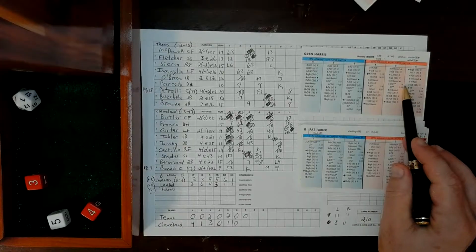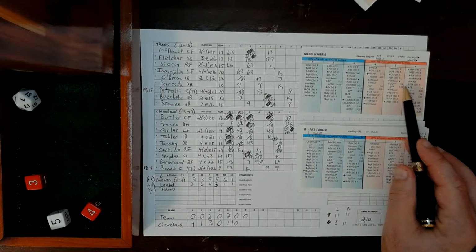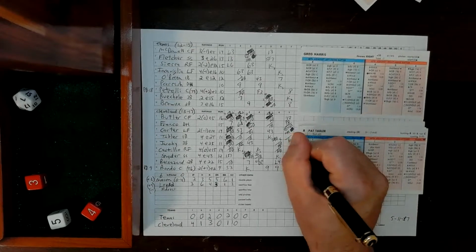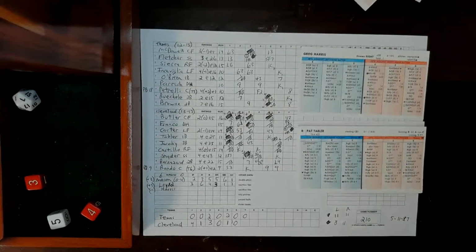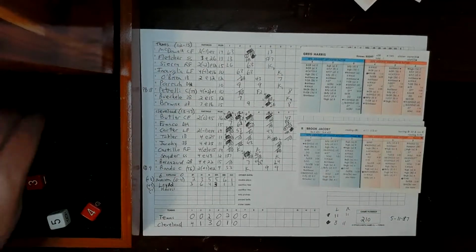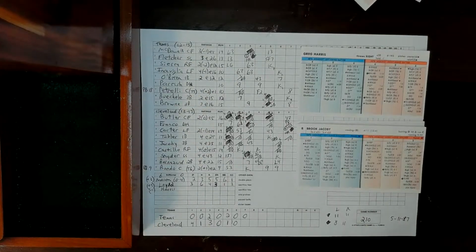5-7, and he's going to be 3 for 4 now. 1-6 is a double, 7 is a single. So it will be a base hit for Pat Tabler. And for the Tribe, that is hit number 13 to go along with all those walks. Here's Jacoby.